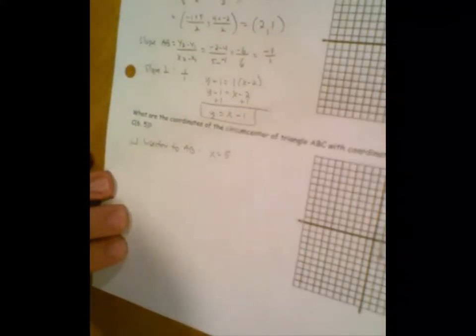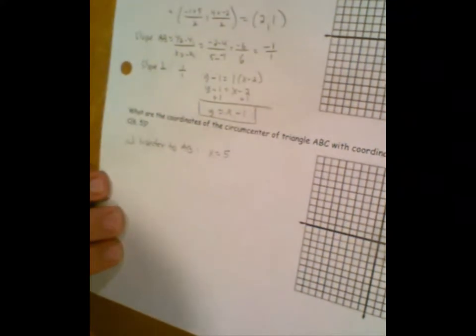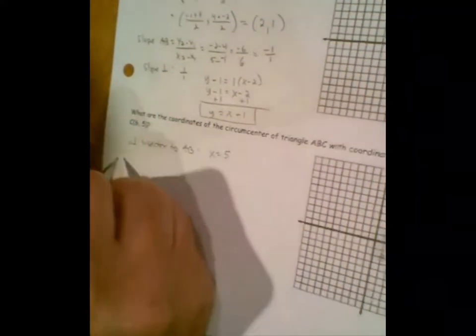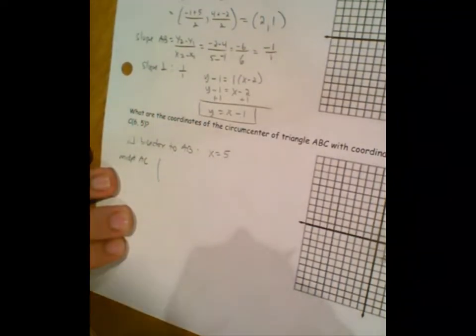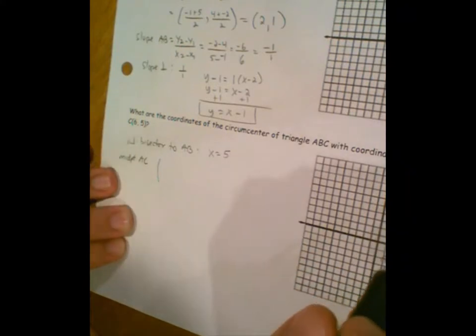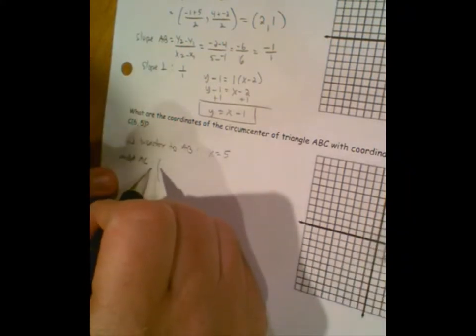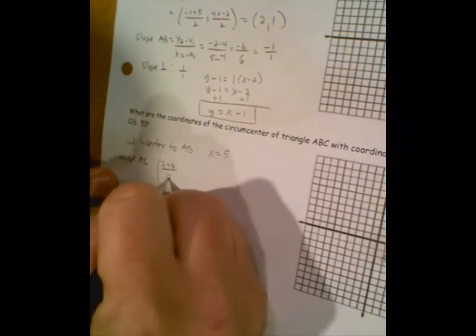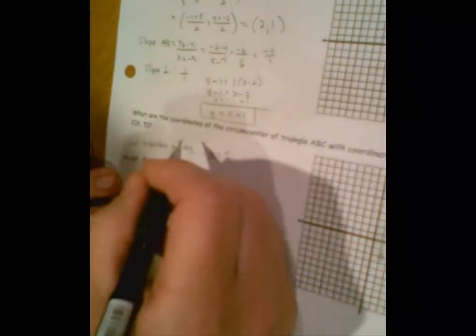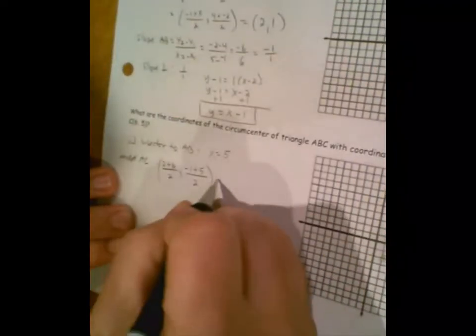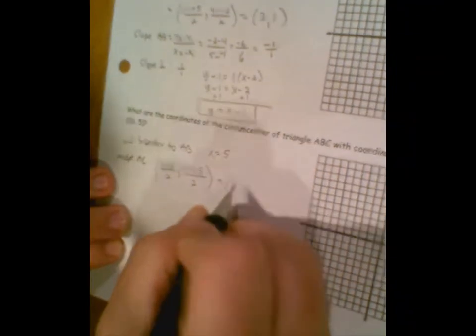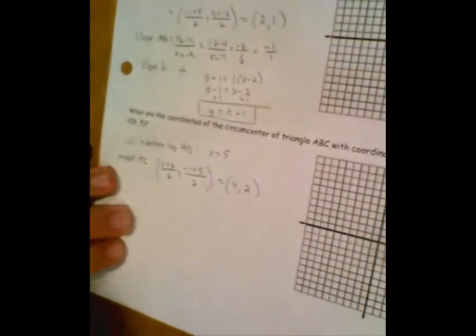Now I need to find one of the other perpendicular bisectors. So I'm going to do the one to AC. I need the midpoint of AC. We know the formula: x1 plus x2 divided by 2, y1 plus y2 divided by 2. So for AC, 2 plus 6 over 2, and negative 1 plus 5 over 2. 8 over 2 is 4. 4 over 2 is 2. So you end up with (4, 2).